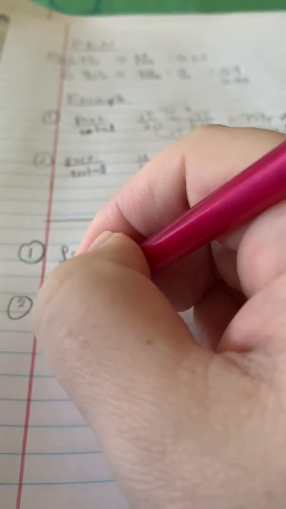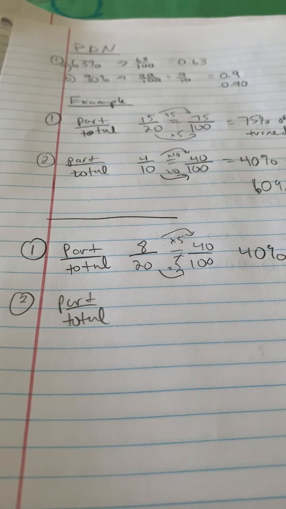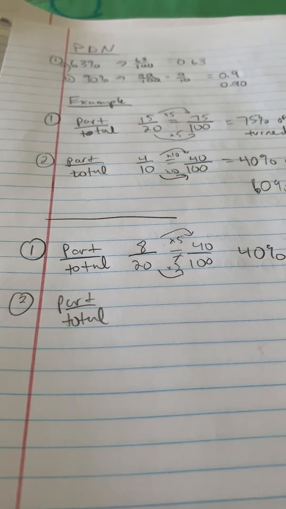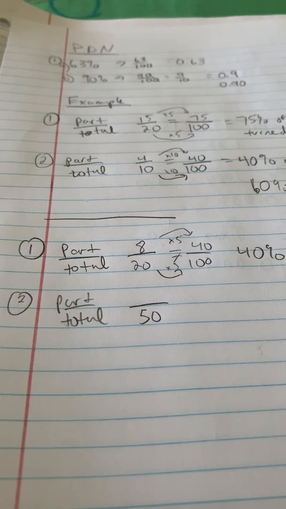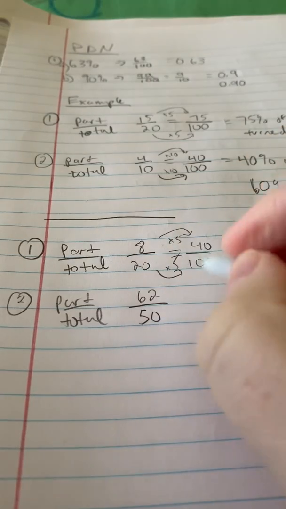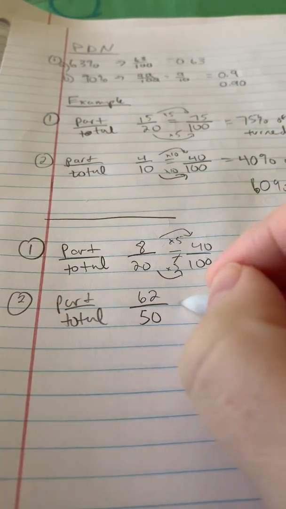Number 2, again, part over total. It says that they spent $62 on decorations and they budgeted $50. This one's kind of tricky because our total is $50. Even though it's the smaller number, that's the total amount that they've budgeted, which means 62 is the part that they spent, the part of their budget they spent on decorations.